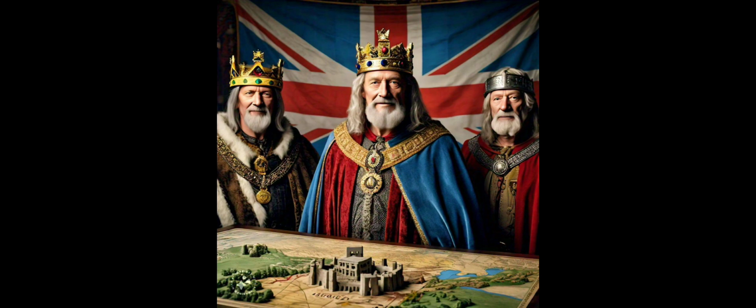The formation of Scotland. Picts and Gaels in the north. The Kingdom of Scotland was formed through the union of the Picts and the Gaels. The Picts inhabited the eastern and northern parts of what is now Scotland, while the Gaels, originally from Ireland, settled in the western part, known as Dalriada.